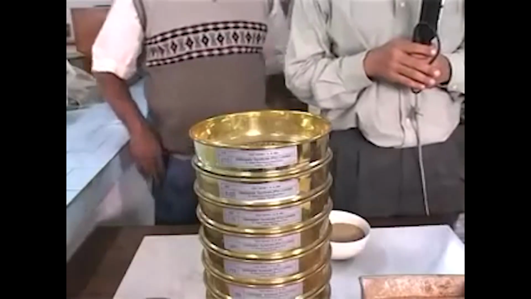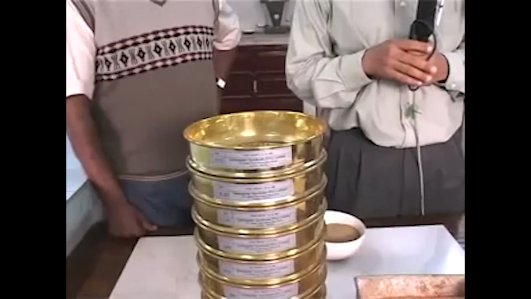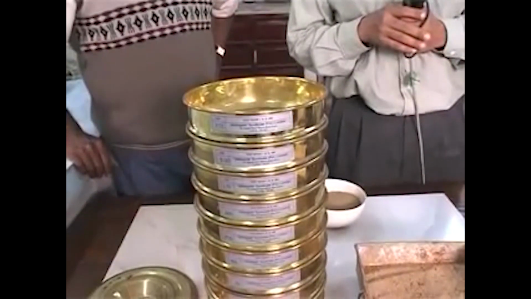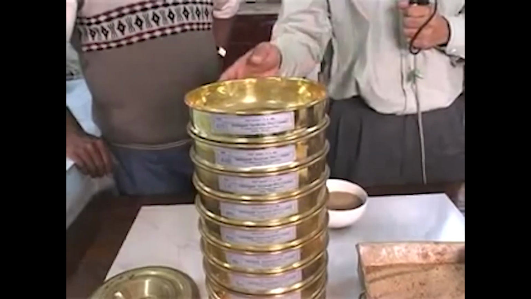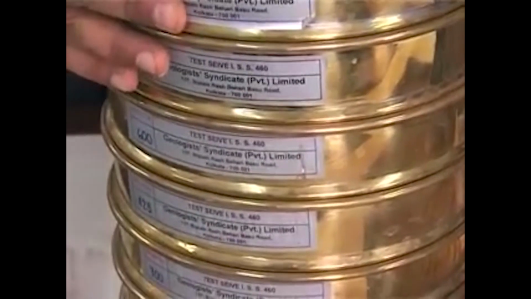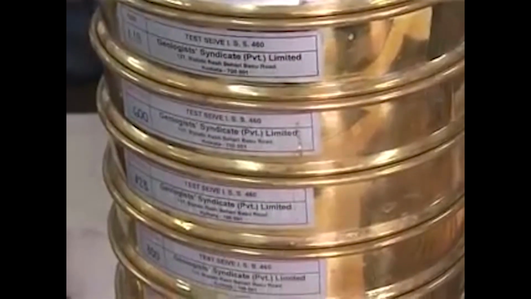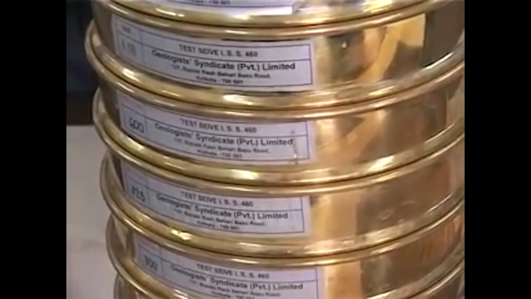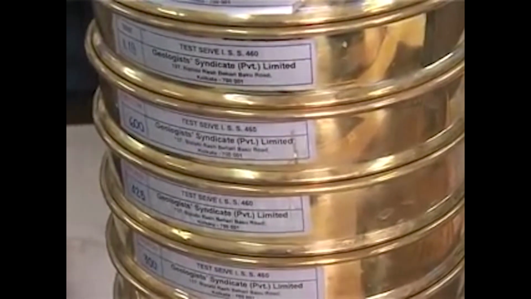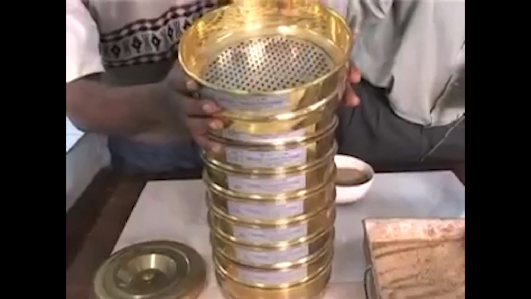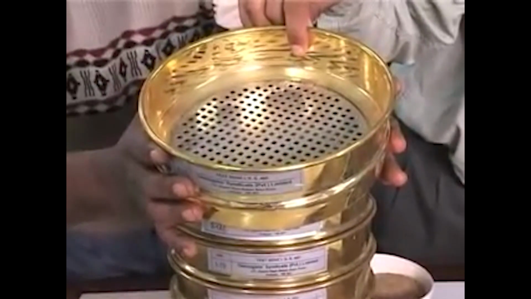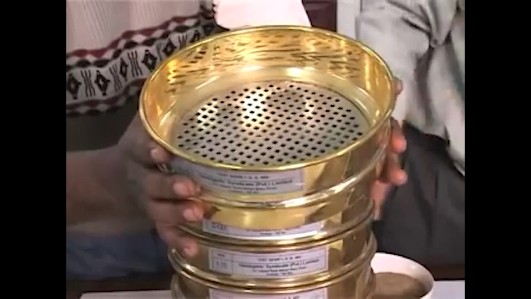These are the IS standard sieves used for finding out the grain size distribution, as I was saying before, for coarse grained soils. What we have here is a stack of different standard sieves which have different opening sizes mentioned on the labels, and you can see the opening of an individual sieve from this coarsest sieve being shown now.